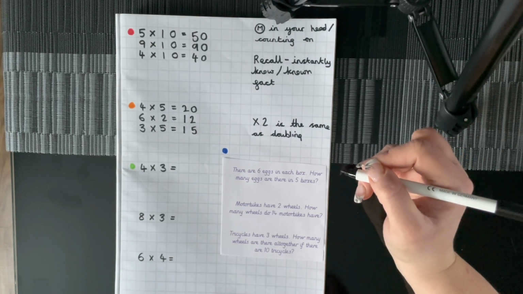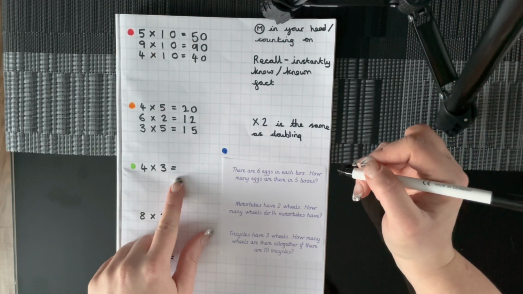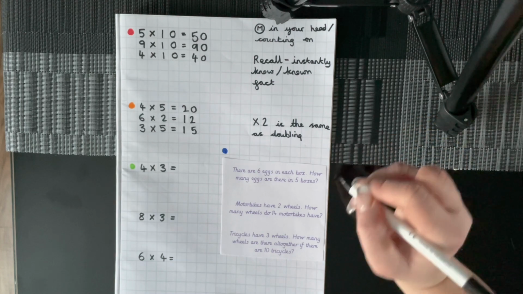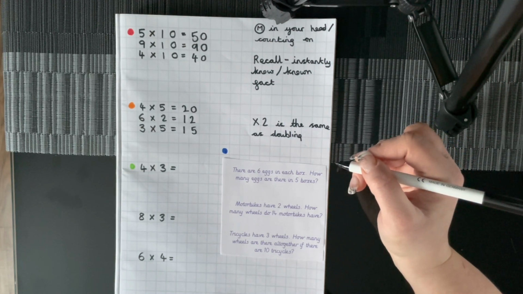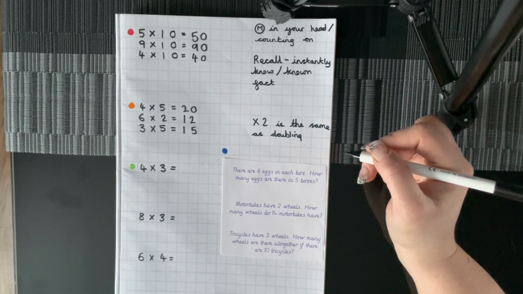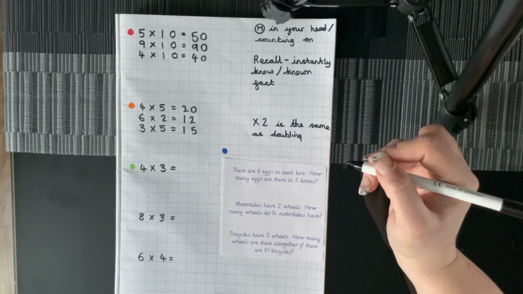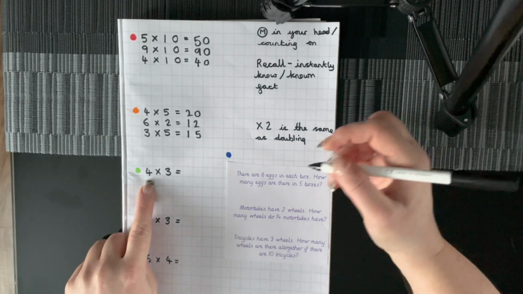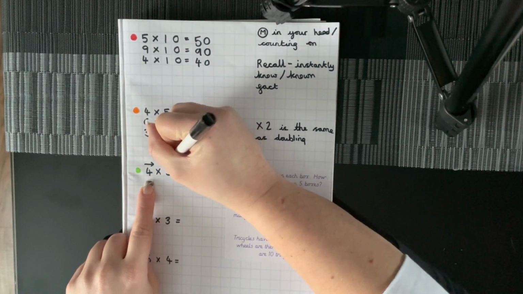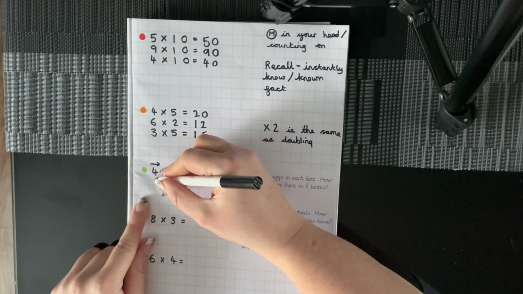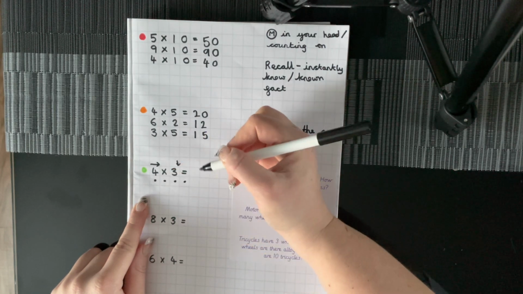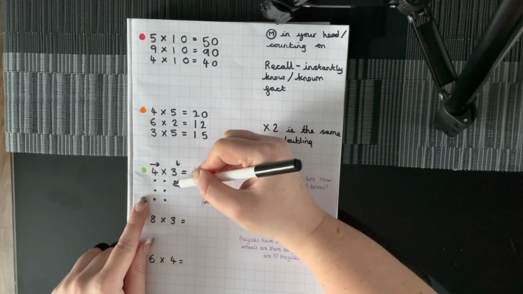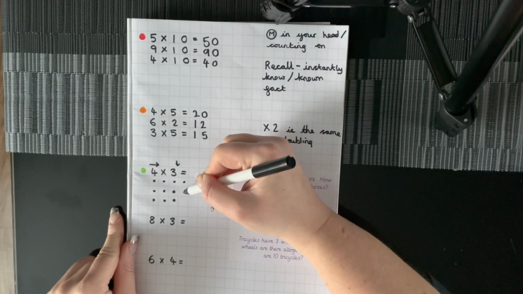And then when we get to 4 times 3 or 4 times something that we can't count in just yet, we do a method. So, have a think about it. What is that method called? Did you get it right? It's an array. So basically arrays mean 4 across and 3 down. So we go 1, 2, 3, 4, 1, 2, 3, 1, 2, 3, 1, 2, 3, 1, 2, 3.